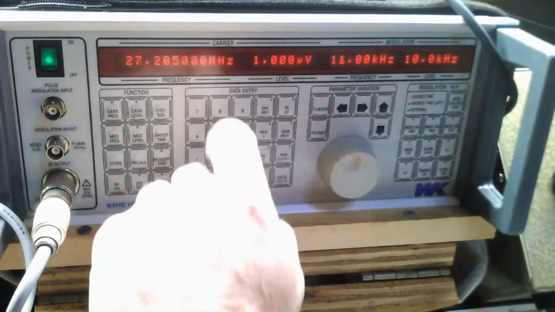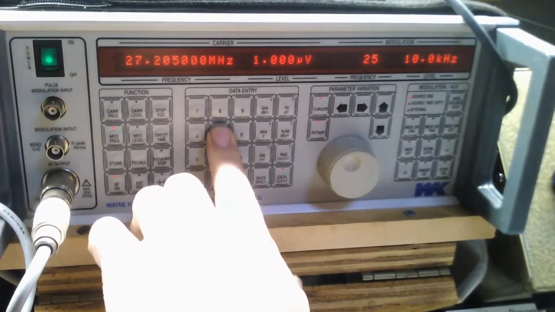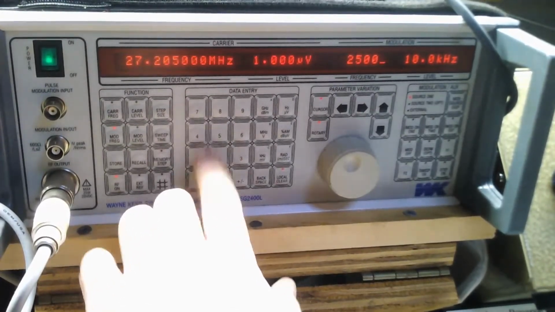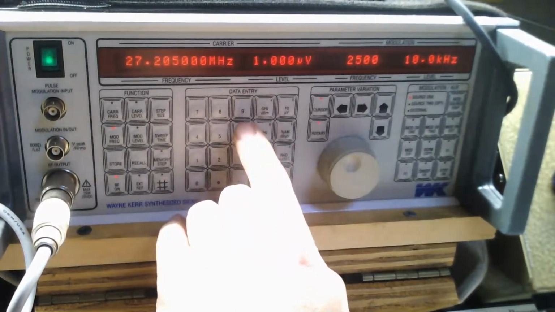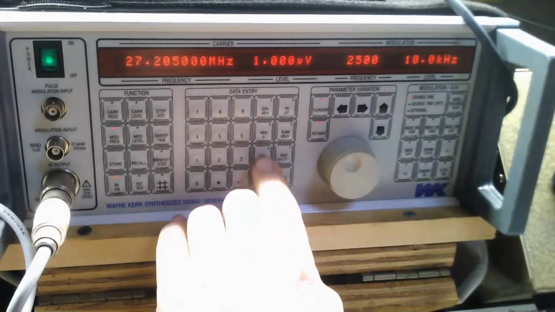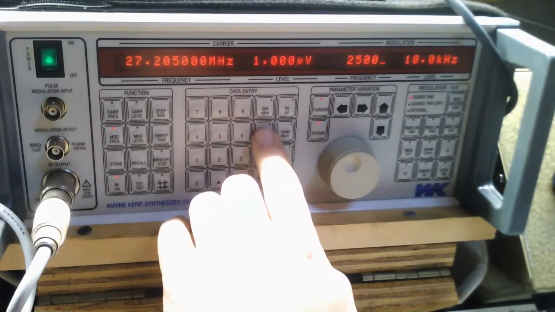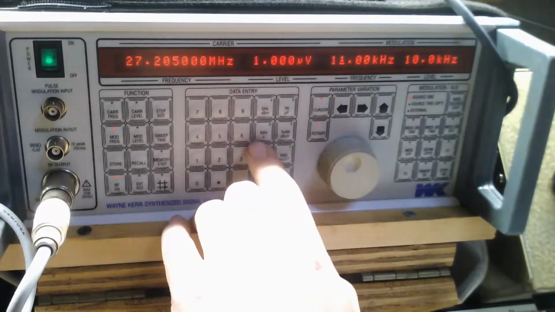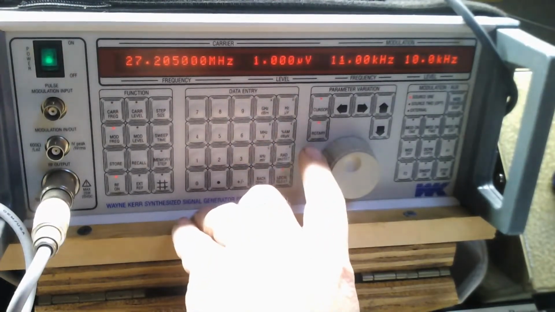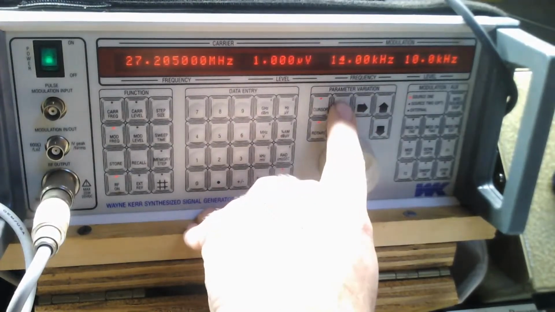For example, if you wanted 2500. Wow, I don't really use that very often. Yeah, I know. That's part of the reason why I usually use just this.